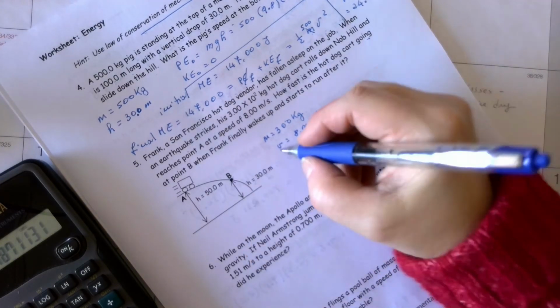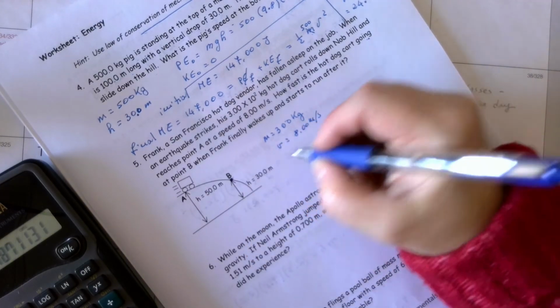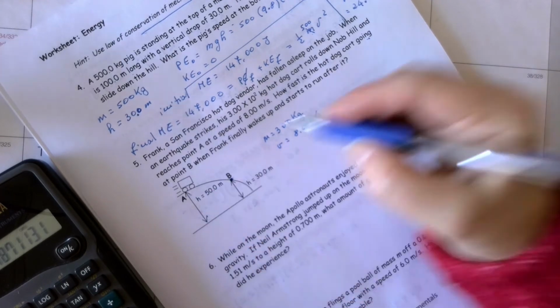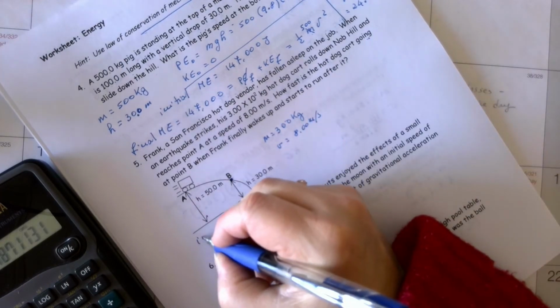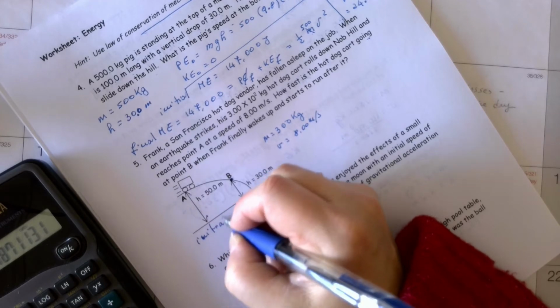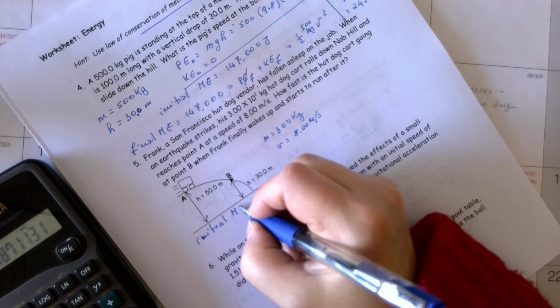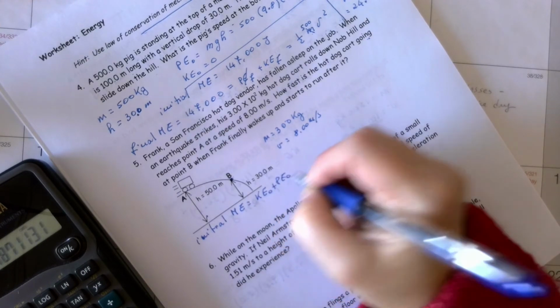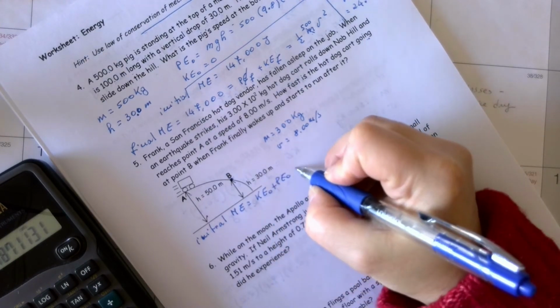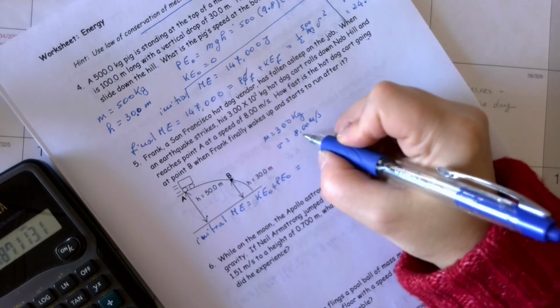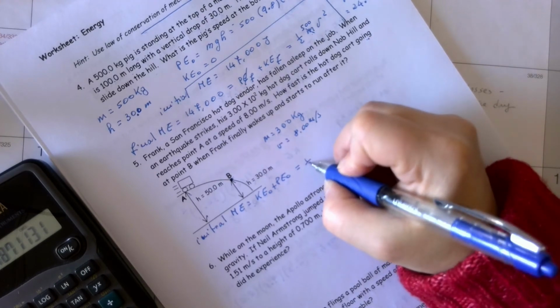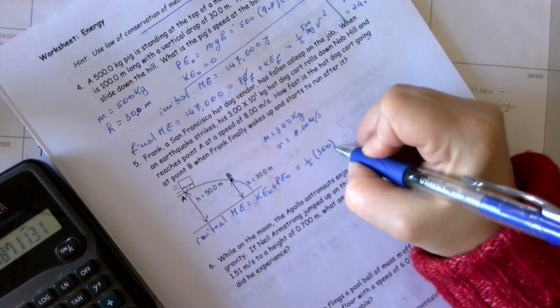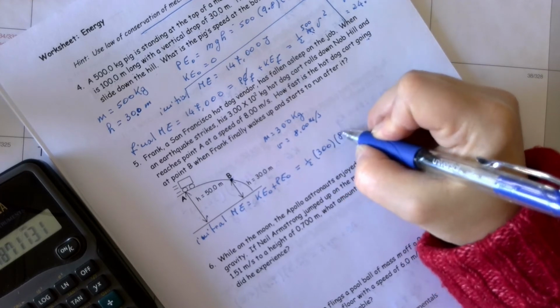So at the beginning, you have kinetic energy and you also have potential energy. Initially, the mechanical energy is kinetic energy plus potential energy. Kinetic energy is 1/2 times 300 times 8 squared.